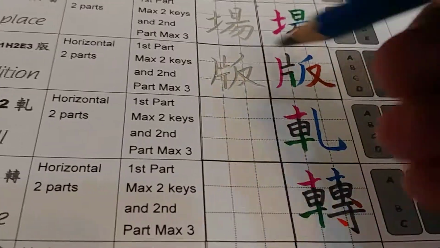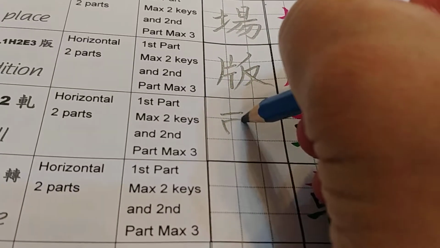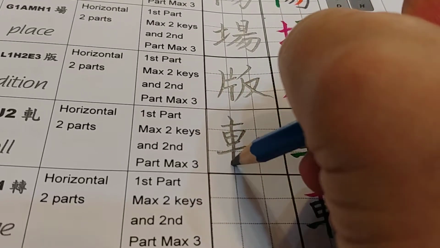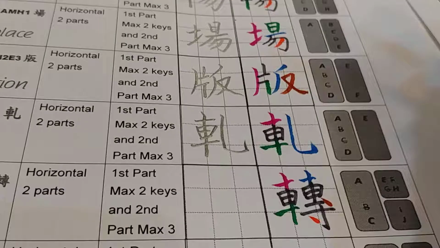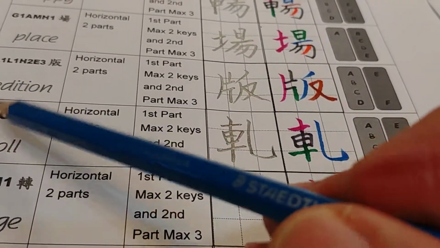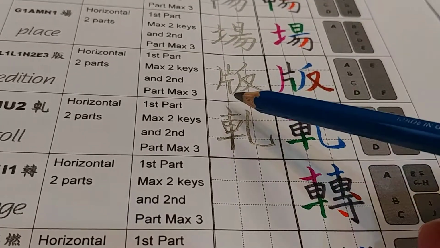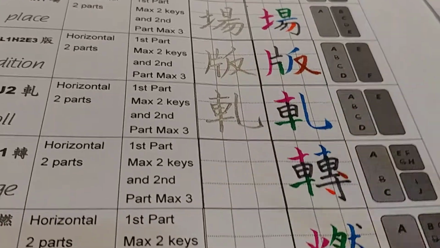The next word, also two parts, just like this. The keys are JJ because there are two crosses on the left hand side, top and bottom, and a big U here on the right hand side.